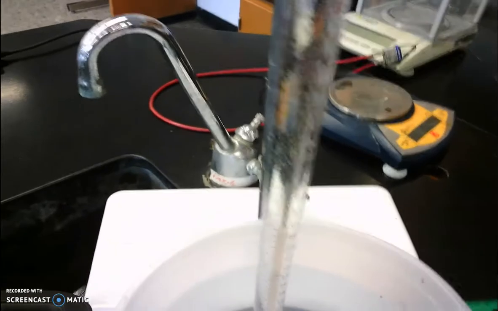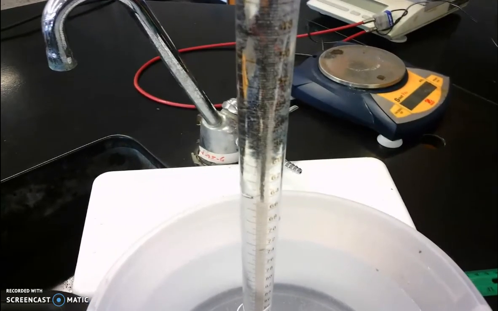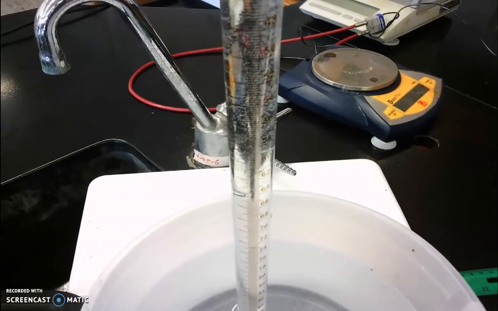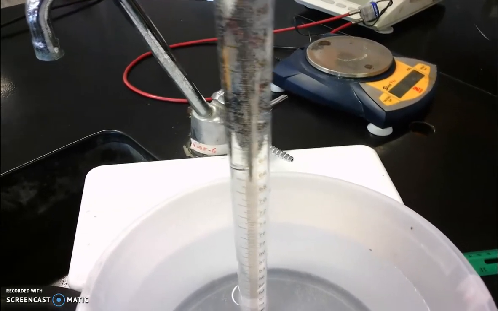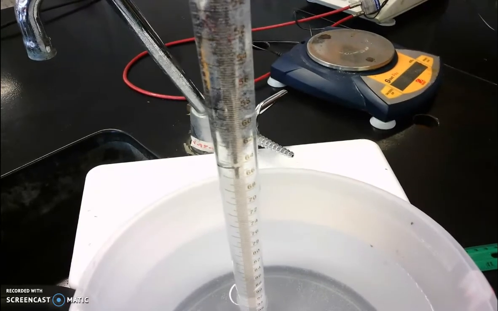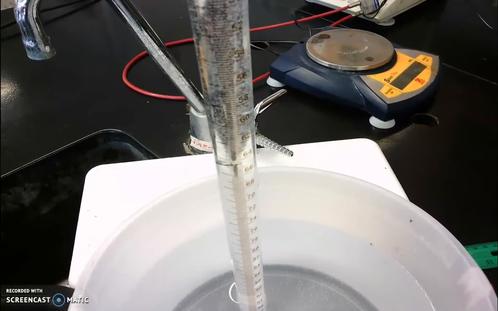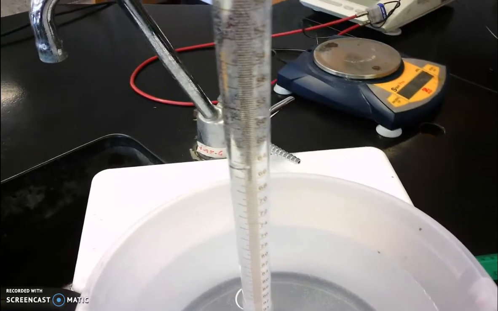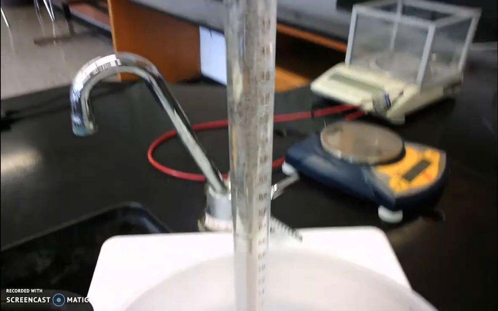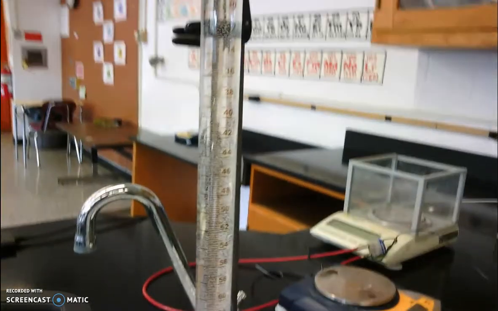And what we're going to see is hydrogen gas being generated. We're starting to see some bubbles being produced because of our reaction. The hydrogen gas is less dense than the water, so it's going to start to float up to the top of our eudiometer, and it's going to start to displace the water.